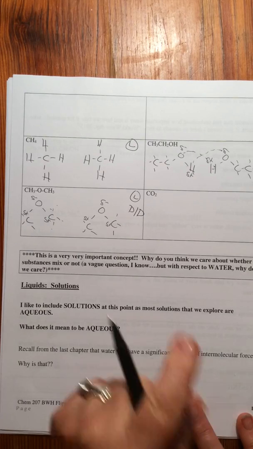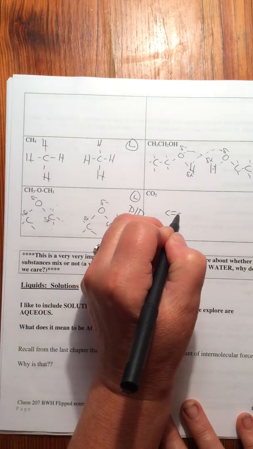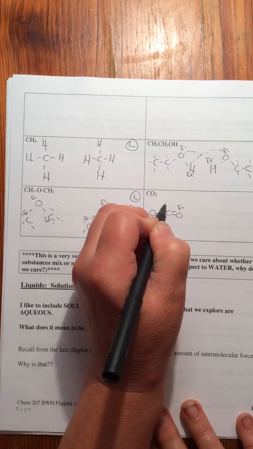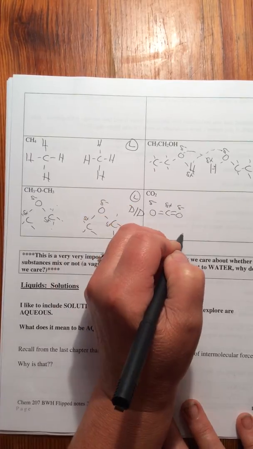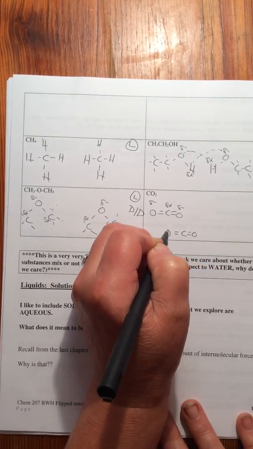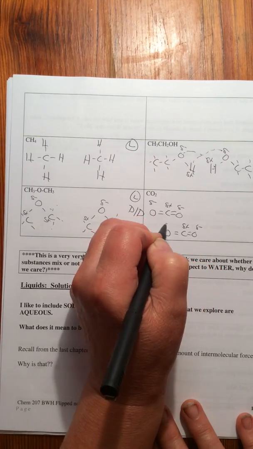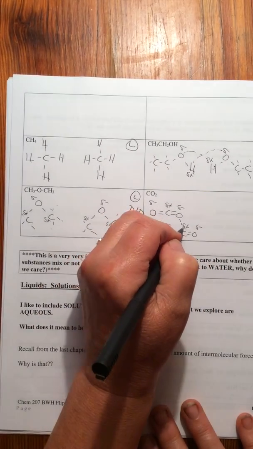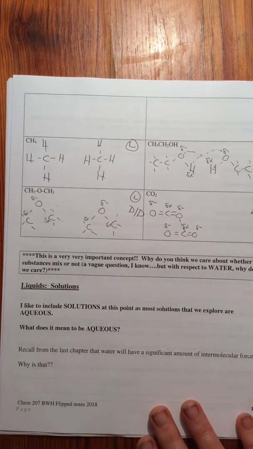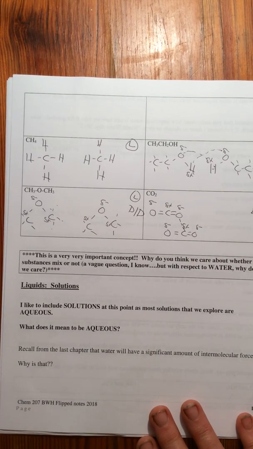Okay? And then last but not least is our CO2, which I did on the other page. Partial negative, partial positive, partial negative, partial negative, partial positive, partial negative. So dipole-dipole, but not a hydrogen bond.